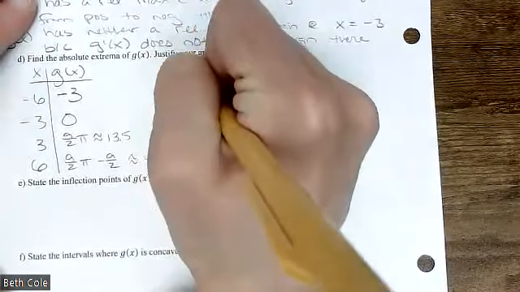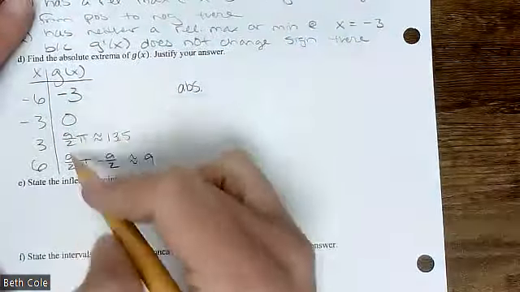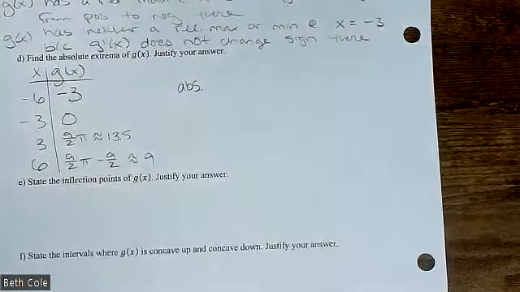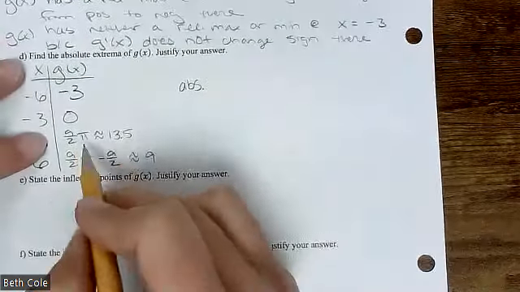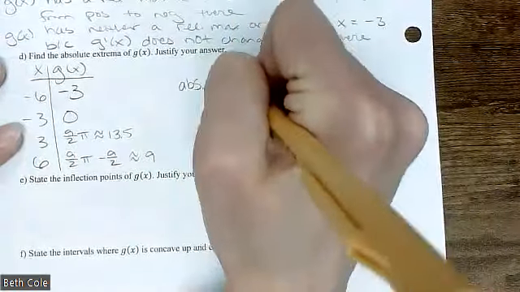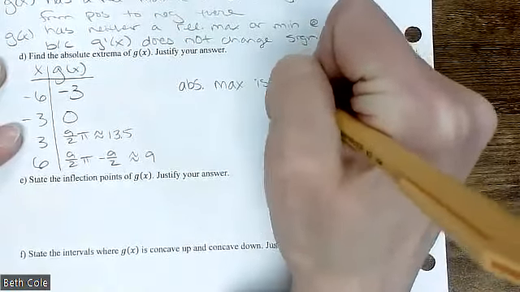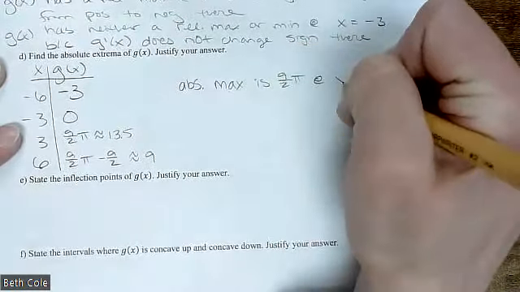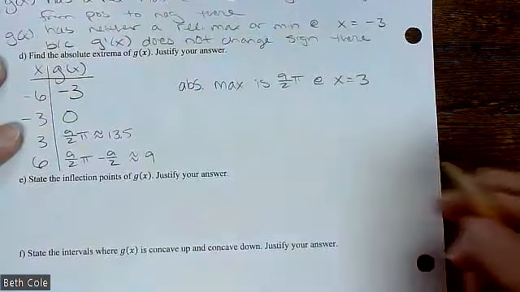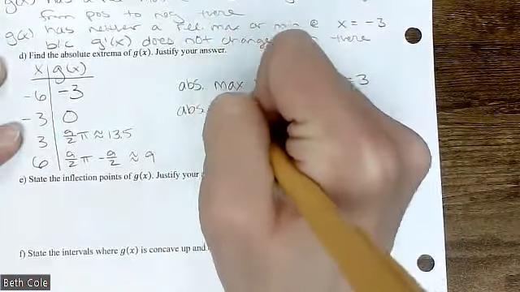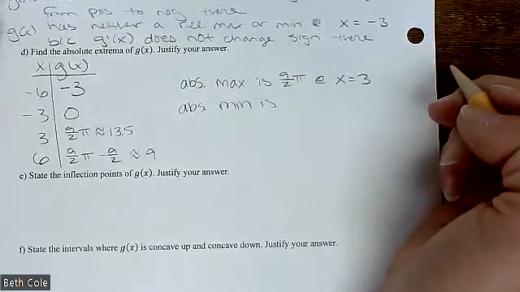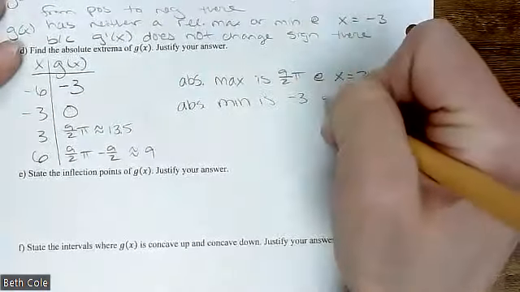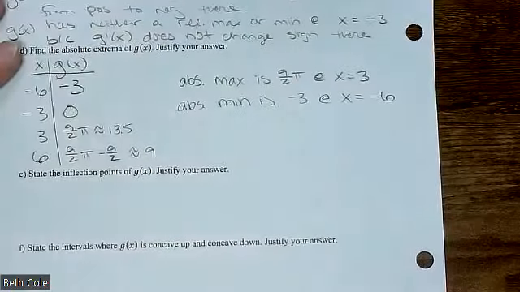All right, so what is the largest number we got off of? Yeah, but now don't write 13.5 though. I just have you do that so you can tell which one it is. You want to put the exact answer. So absolute maximum is 9/2 pi at x equals 3. Absolute minimum is, what's the smallest one? -3, good, at x equals -6.